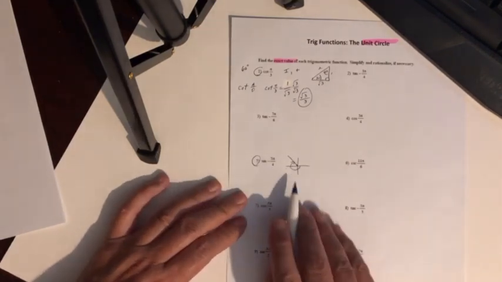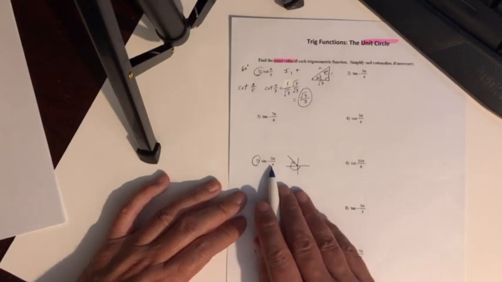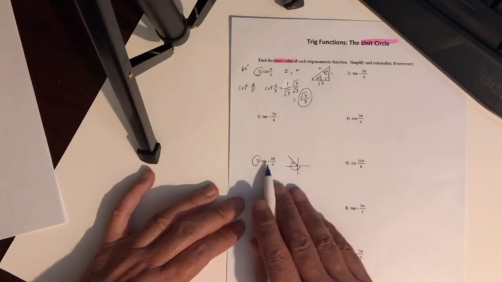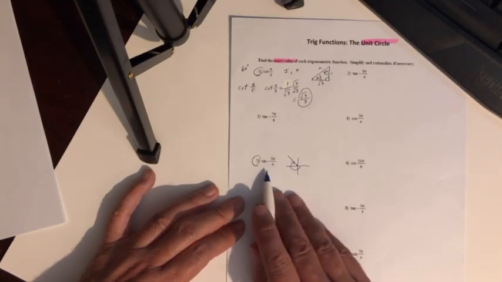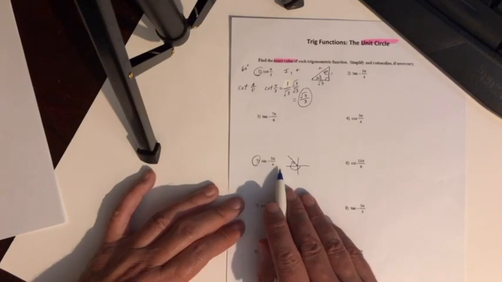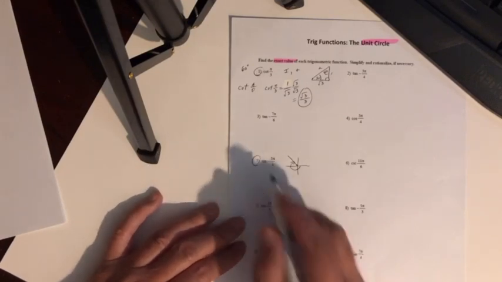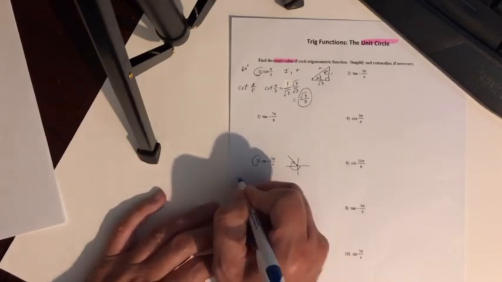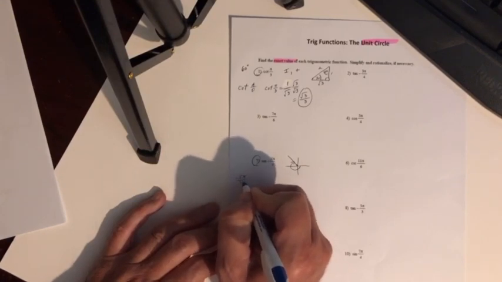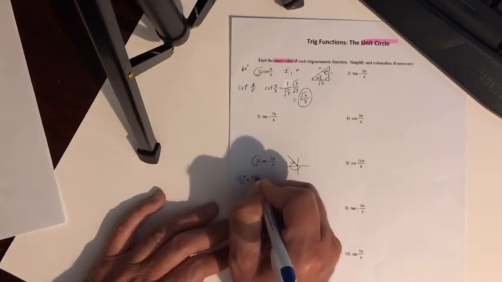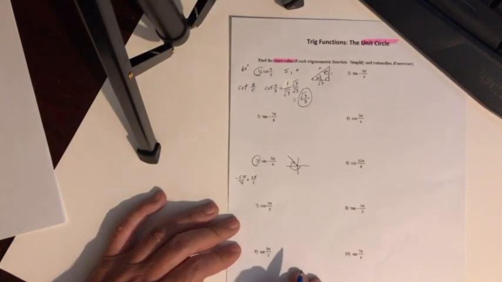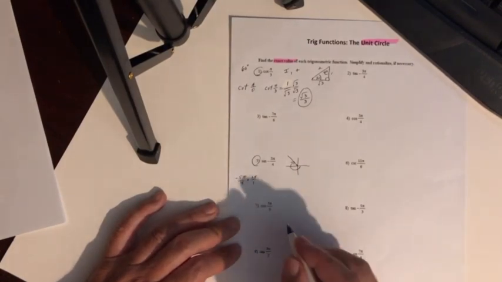Well, the first thing I have to do, that's negative. So I have to find the coterminal angle, because I need it to be positive so that I can determine the function. Well, the coterminal to that is -5π/4 plus 2π/1, because that's how we do coterminal from a previous section.